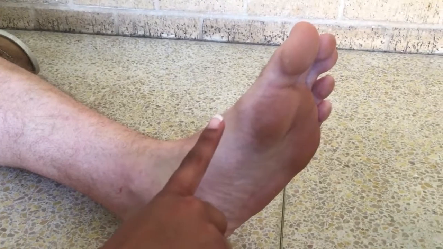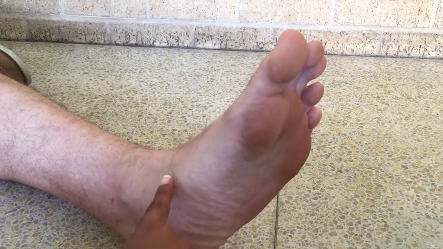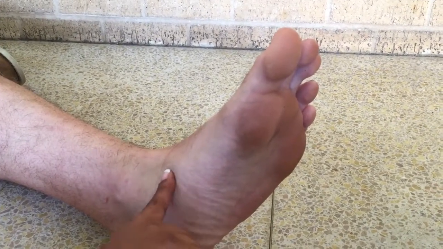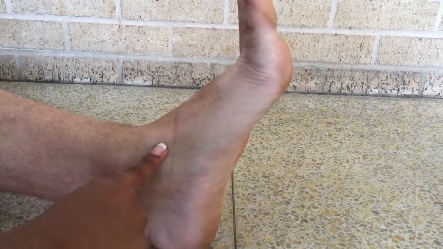Moving proximally along the medial border, the next large bony prominence is the navicular tubercle, which should be around this area. Immediately proximal to the navicular is the head of the talus, which should be right around here, and when the patient everts their foot, it sticks out. You can feel it stick out a little bit.